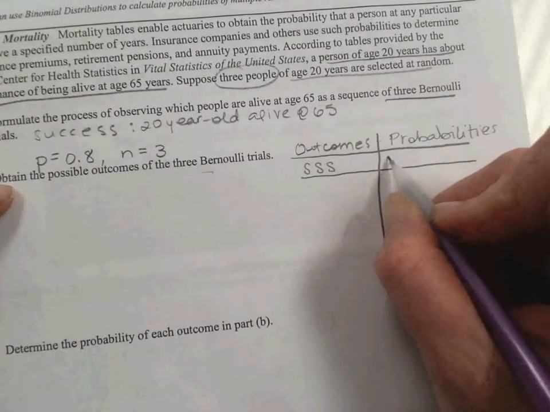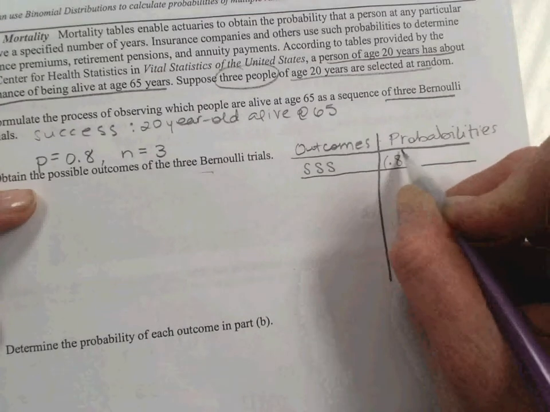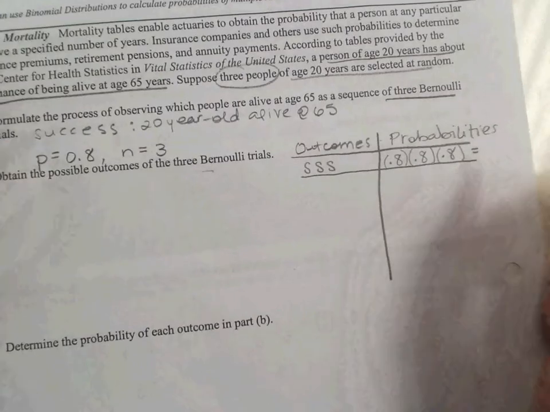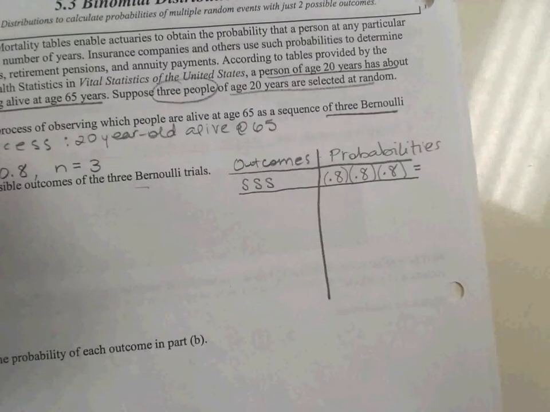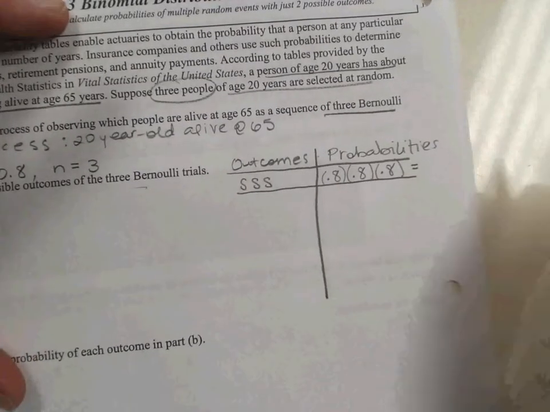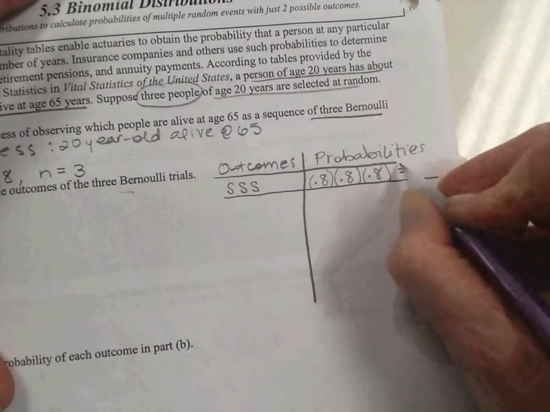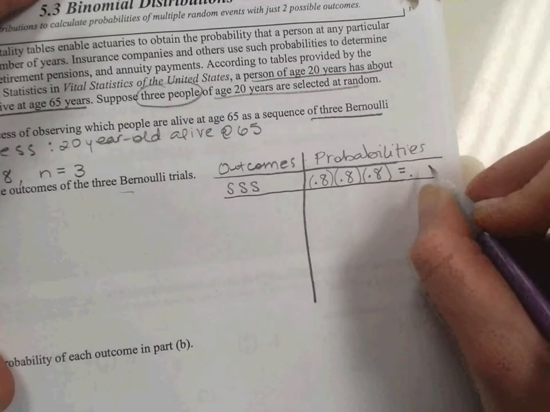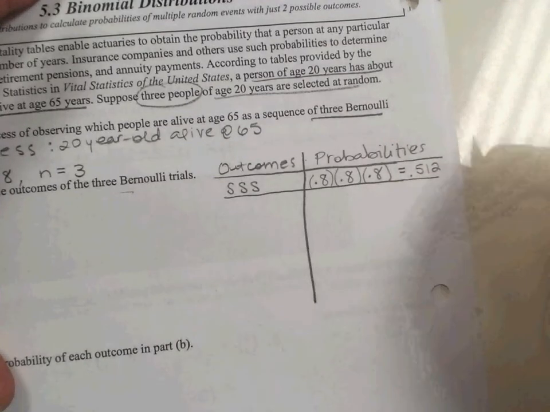But for this situation, we're dealing with independent events, so we multiply those. So 0.8 times 0.8 times 0.8, or 0.8 to the third power. You can calculate that. What is it? 51.2%. Okay. I'm going to stick with the decimals, 0.512.